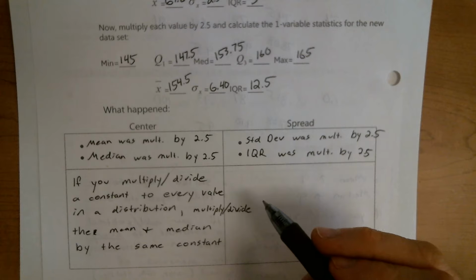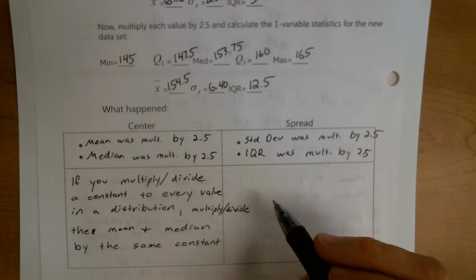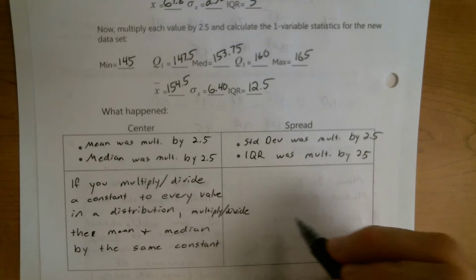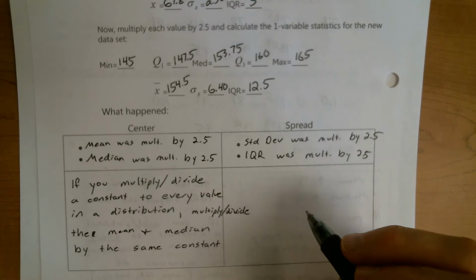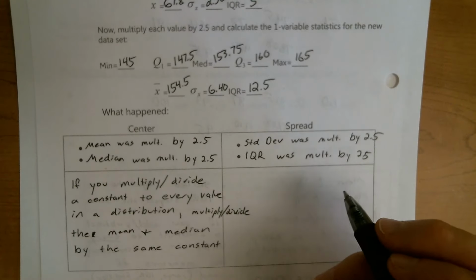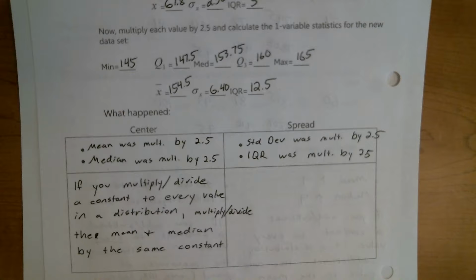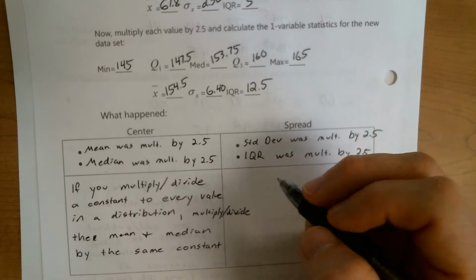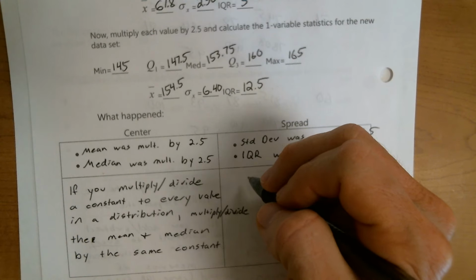What's different here is that this same rule applies over here in spread. So you could almost just write samesies, but that's probably not very academic to just write samesies. And since I'm a teacher and I'm putting this up on the internet, I'm going to write out the whole thing. But if you just wrote samesies, it's pretty much the same thing.